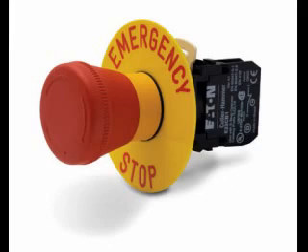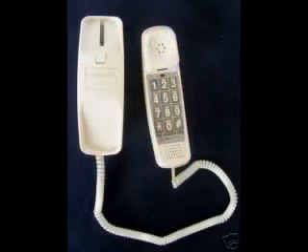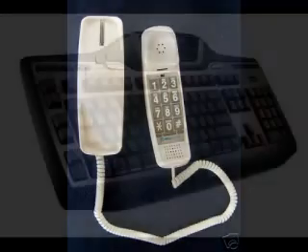Push buttons are a very common type of switch. You use them every day on many different devices.